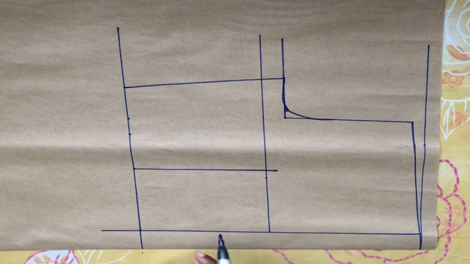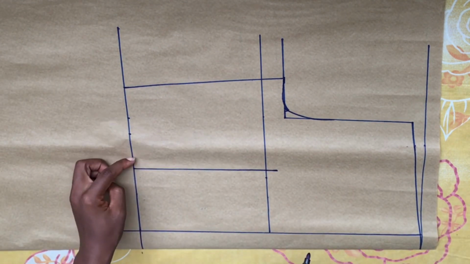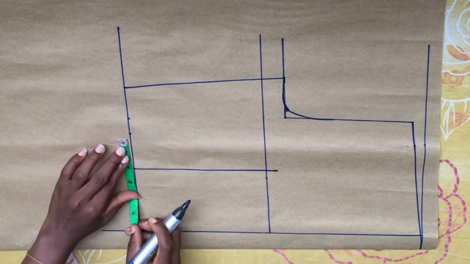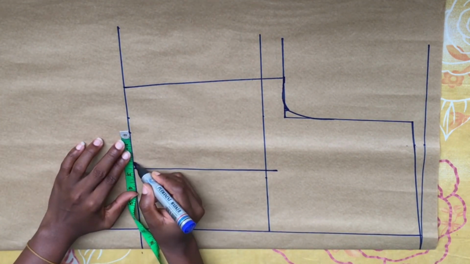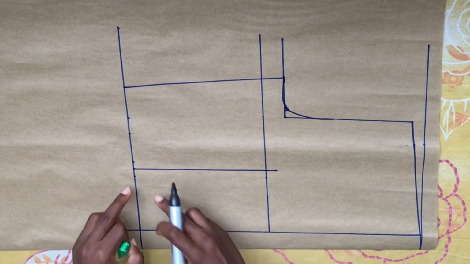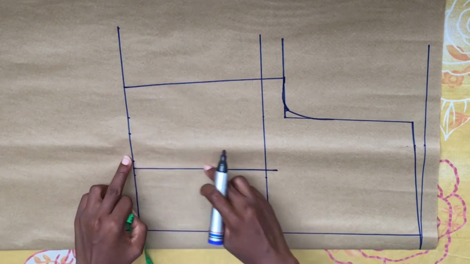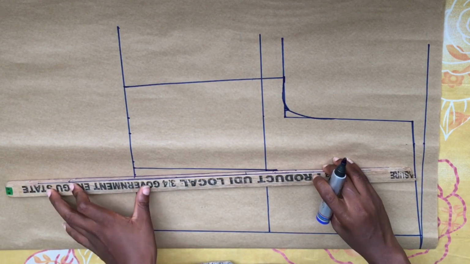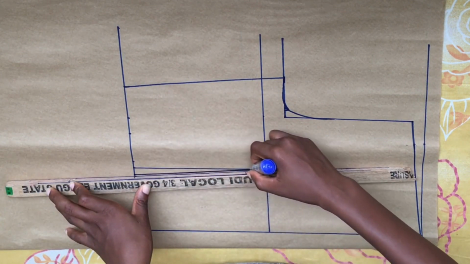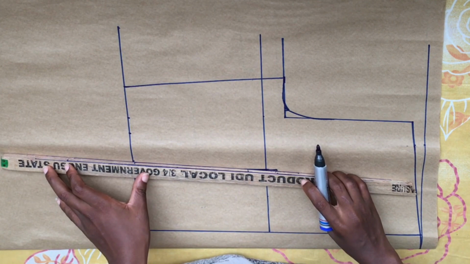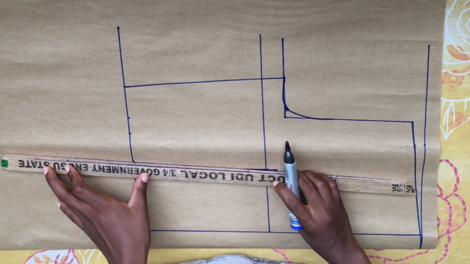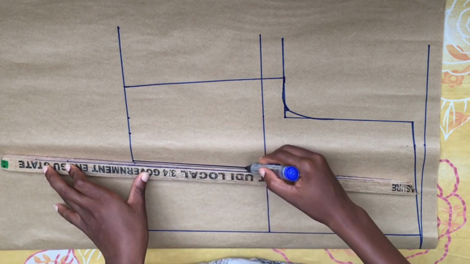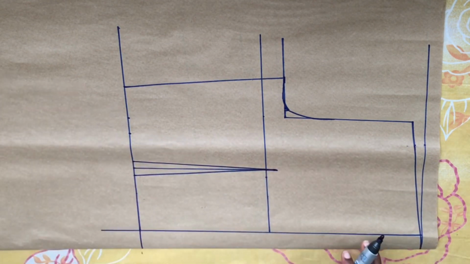Now the next step is to come to the waistline and go out by ½ inch and come in by ½ inch too. So this is going to help us create the dart there. Now I'm going to be connecting from each ½ inch to meet that point. It is necessary to do this in order to have a straight dart. So drafting it out like this actually helps to create a very straight dart.